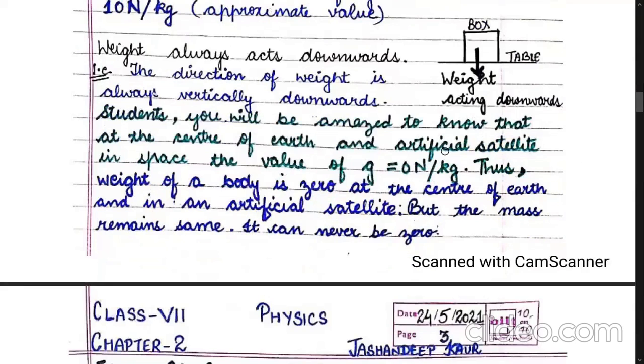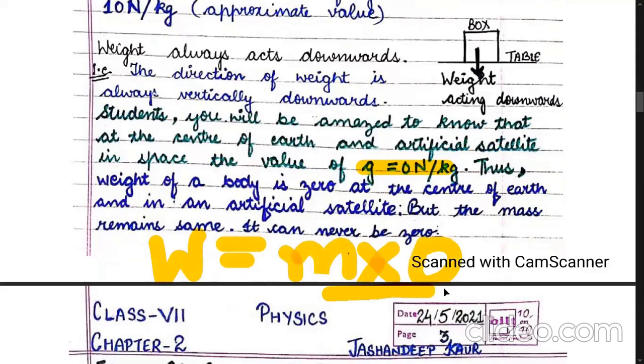Children, you will be amazed to know that at the center of Earth and even on an artificial satellite in space, the value of acceleration due to gravity is 0. The value of g is 0 in artificial satellites as well as at the center of Earth. So that means weight, what is weight? M into G, so mass into 0.